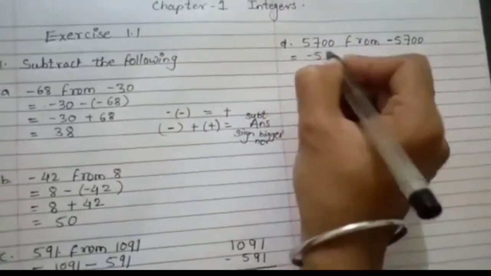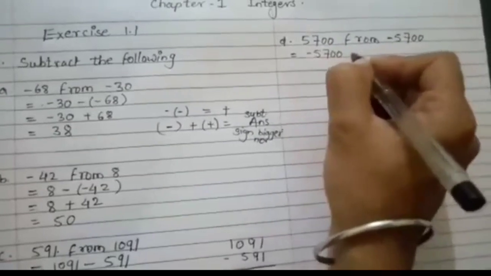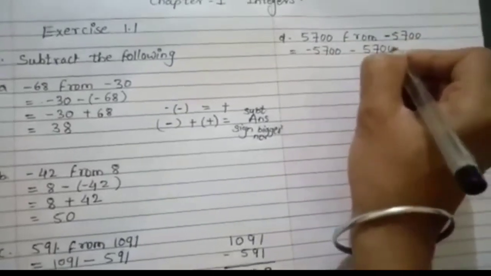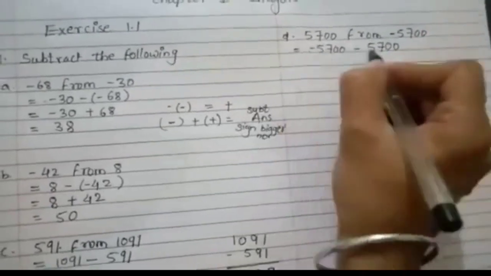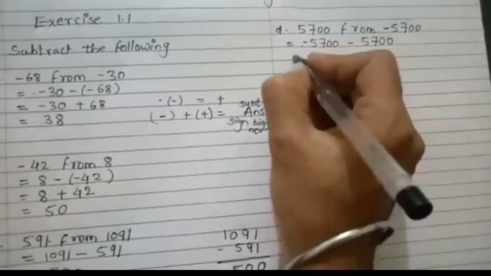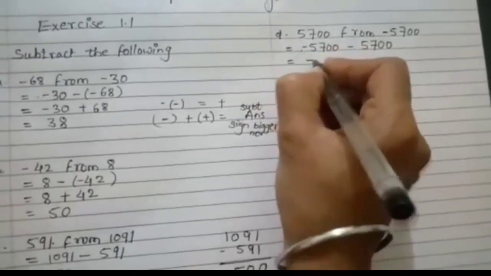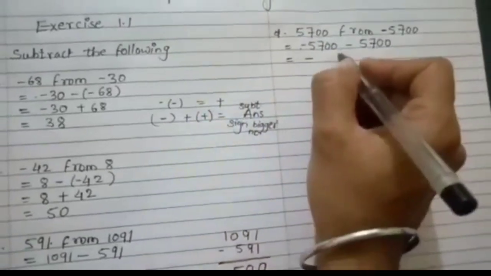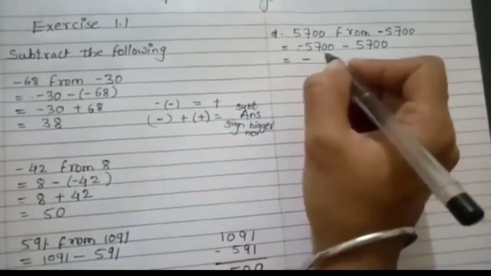Minus 5700 minus this minus 5700. Now both the numbers are negative. That means there will be addition, but that addition carries a minus sign. Okay students, now take this addition. I want to do addition here.